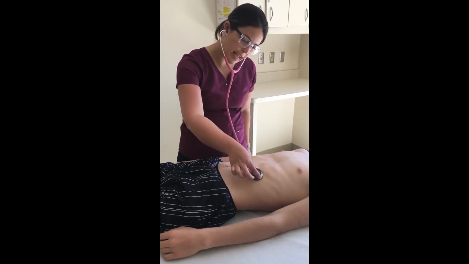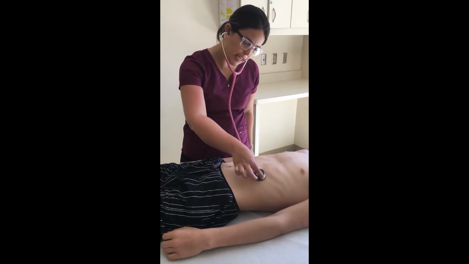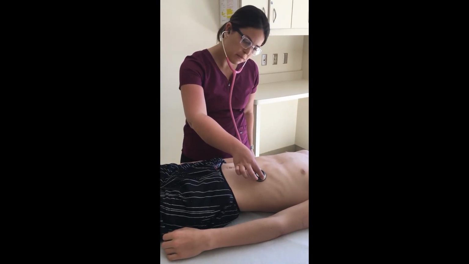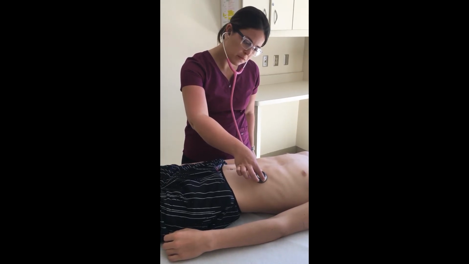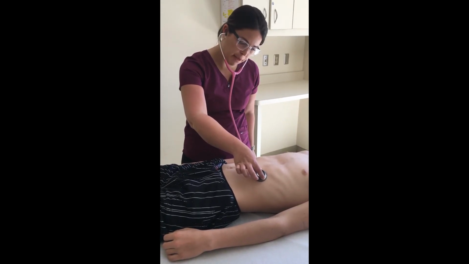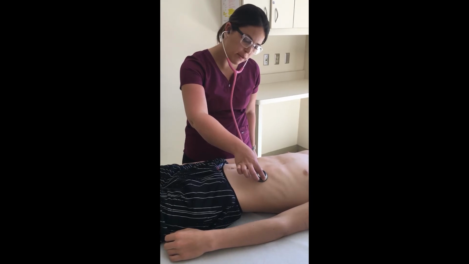I will auscultate the abdomen for approximately 2 to 5 minutes, to provide myself sufficient time to auscultate bowel sounds.